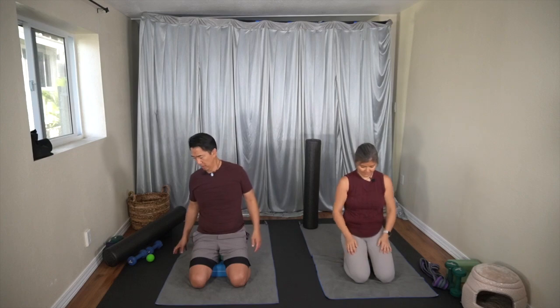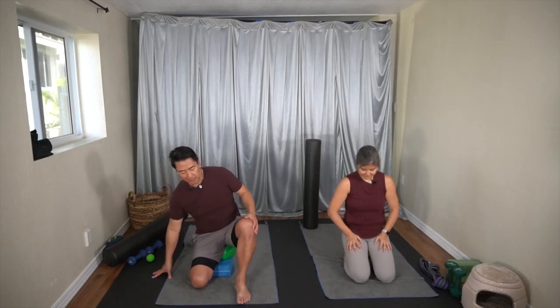Okay. We're going to create oppositional twist again. Take your right leg forward. Now we're going to work on twist. We're going to rotate to the right side. Chest is up, abs are nice and tight. You're sucking into your tummy.